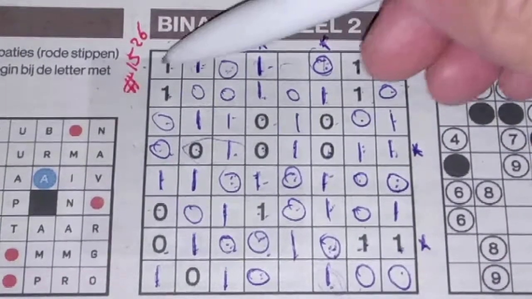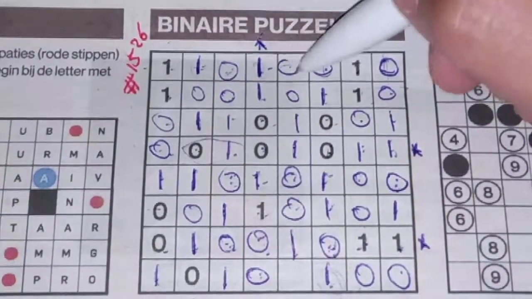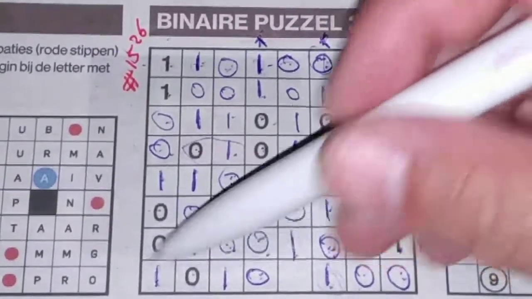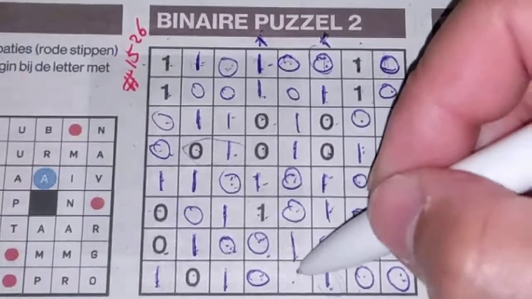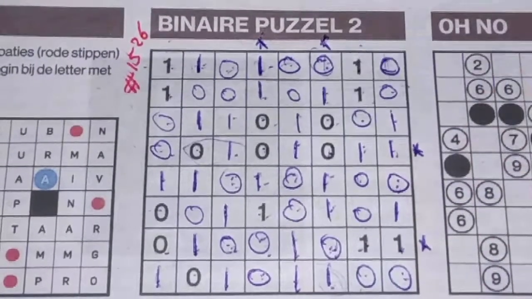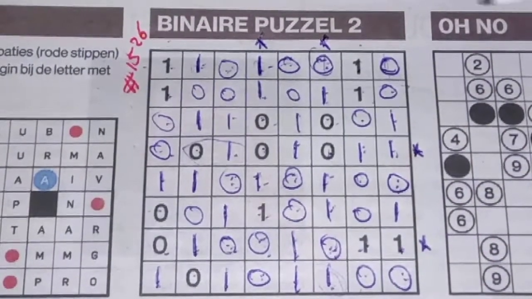4 ones in the first row, so the rest are O's. 4 O's in the last row, so the rest are ones. 1, 2, 3, 4. Yes, correct. Finished in 5 minutes again.